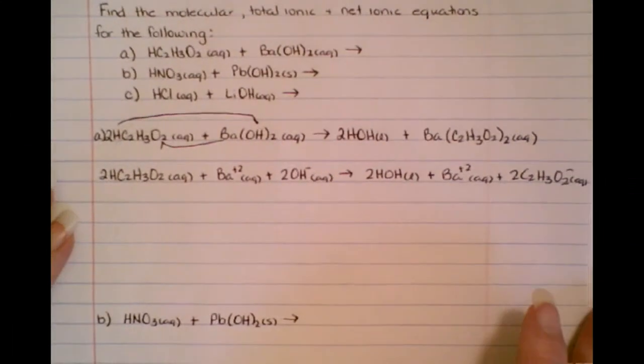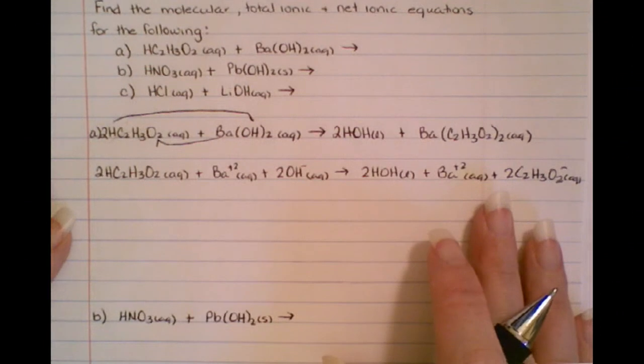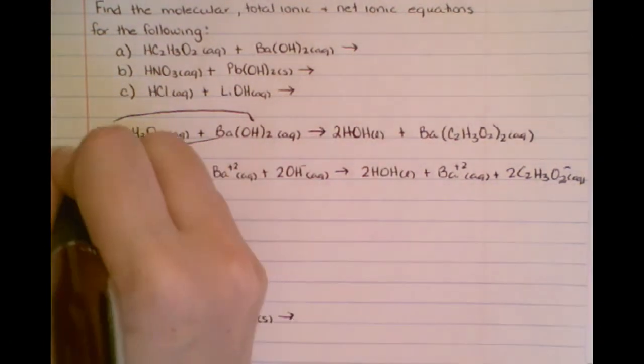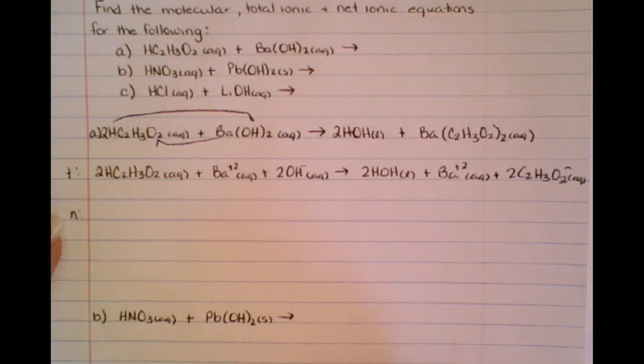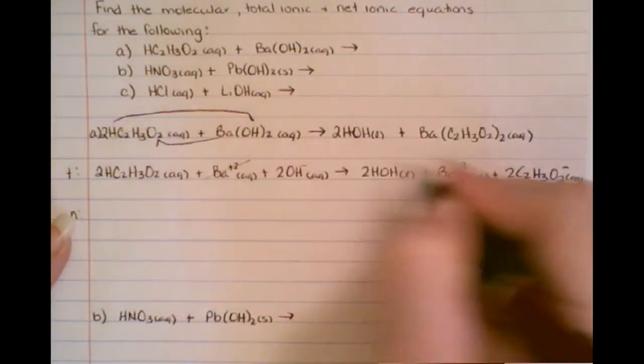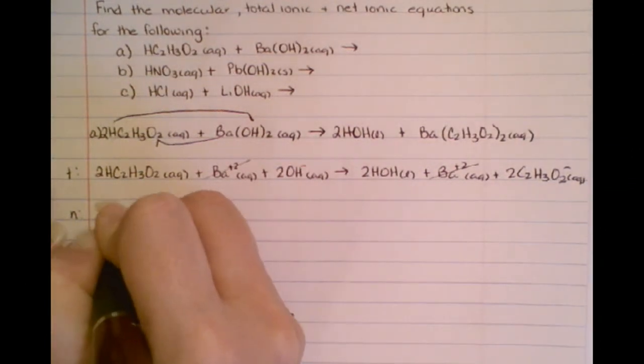So now, what does that mean we need to do? Well, that right there is our total ionic equation, because it's got every species that's present. So now we want to do the net, and so on the net we're going to remove the spectator ions. So which ones look exactly the same on both sides? I'm going to lightly cross those out, and then I'm going to write down everything that's left over.